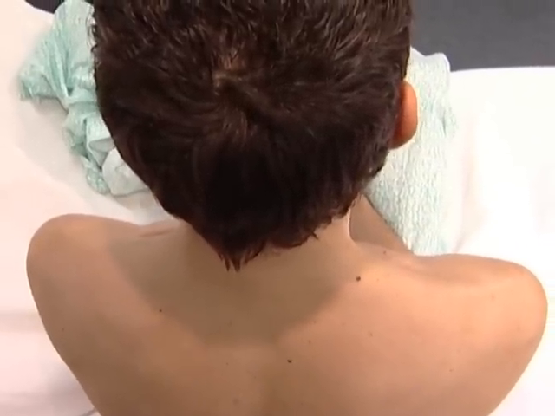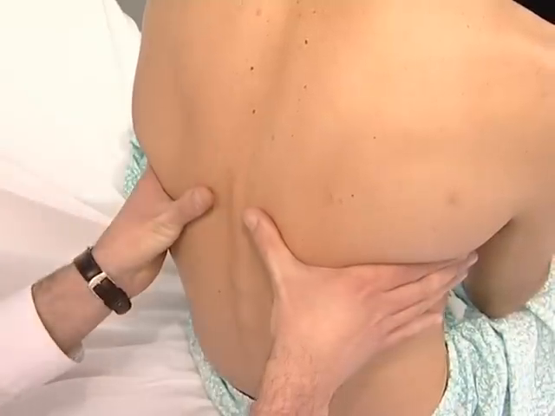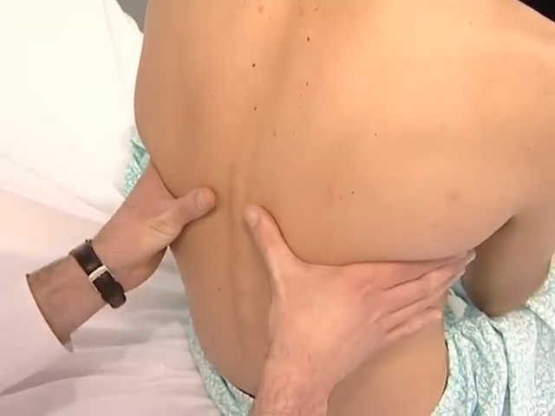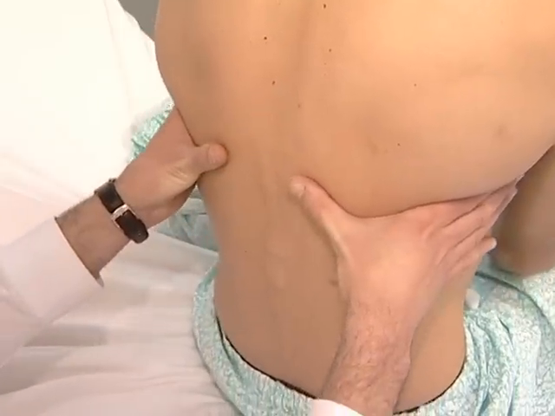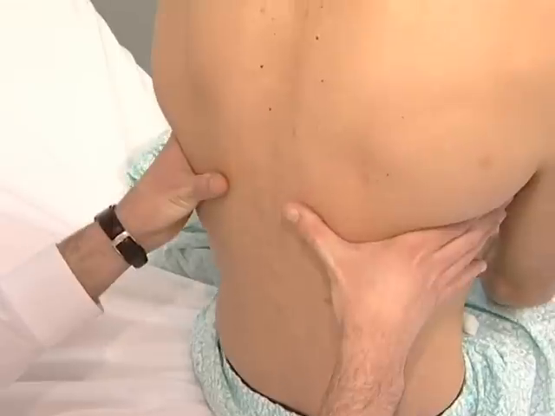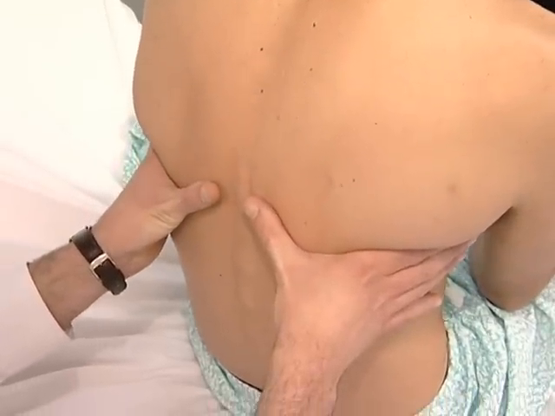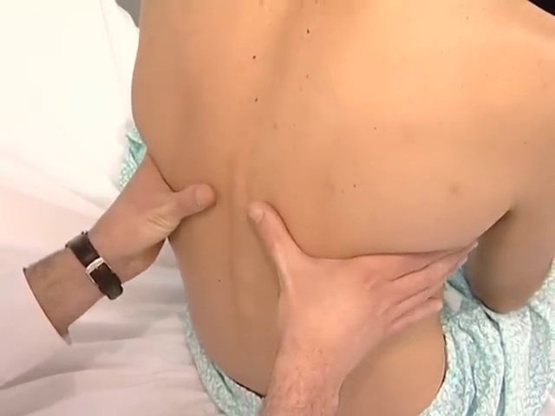Lower lobe expansion is assessed by the examiner wrapping the hands around the base of the thorax. The thumbs are kept off the chest wall to allow them to move as the patient breathes in and out deeply. There should normally be at least 5 centimeters separation between them at full inspiration compared with full expiration.